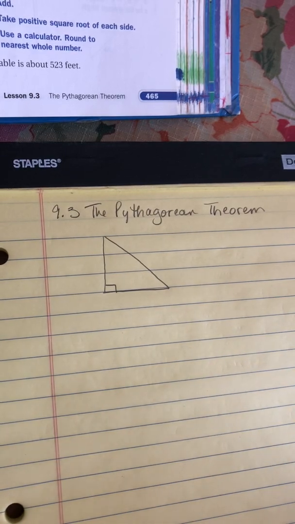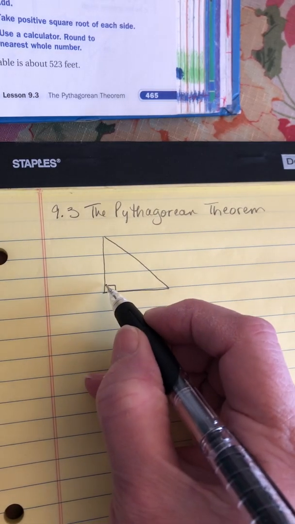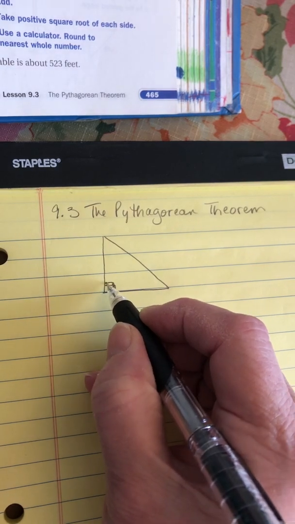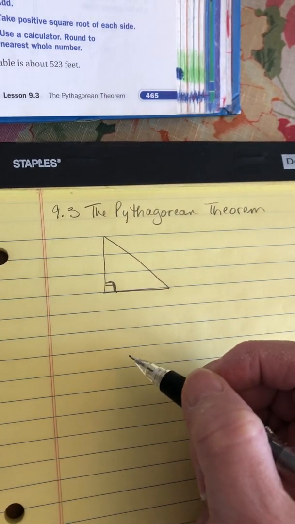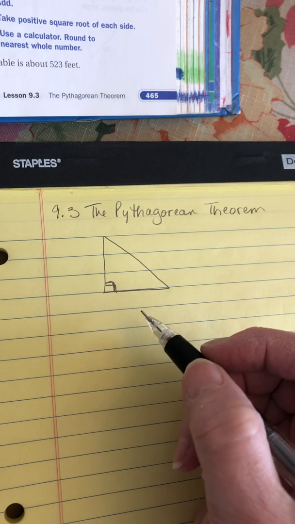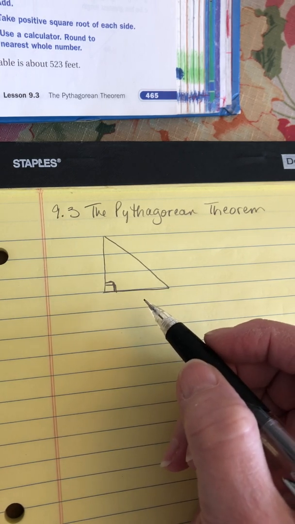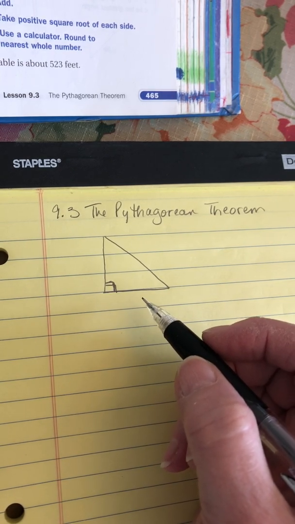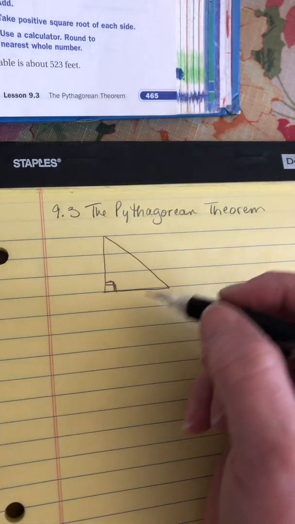Hi, pre-algebra 9.3, the Pythagorean Theorem. Some of you have seen it before and some of you haven't. So it deals with right triangles. Now you know a right triangle when you see this little square in the corner because that means 90 degrees. And they use a little square because 90 degrees is what the corner of squares are, okay?